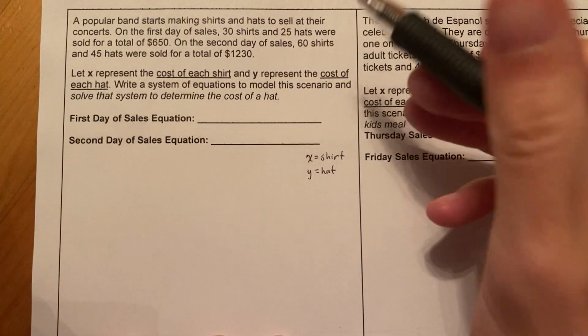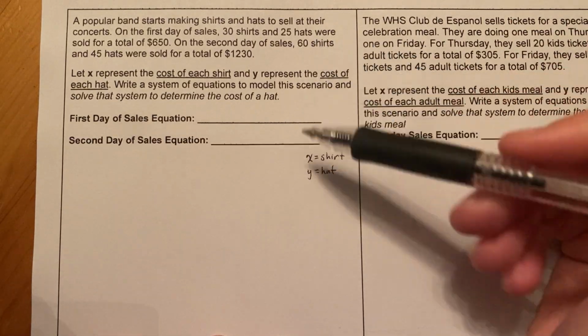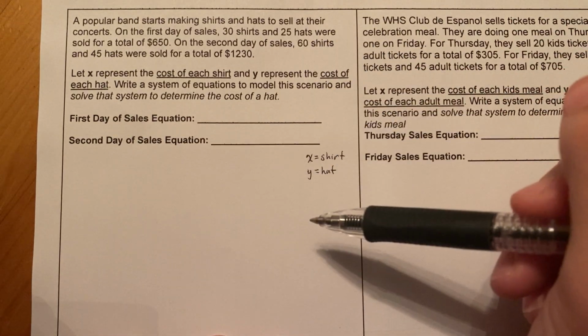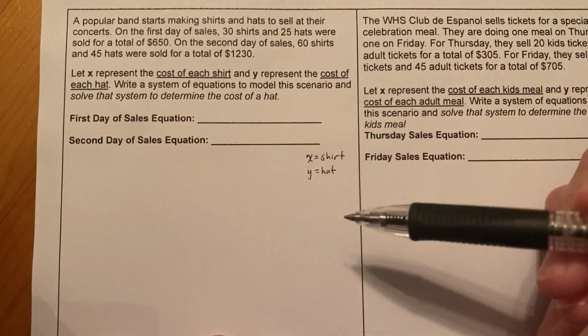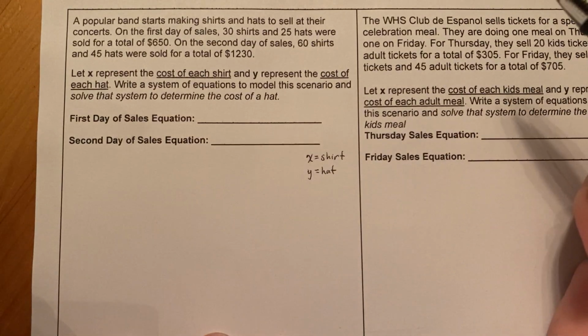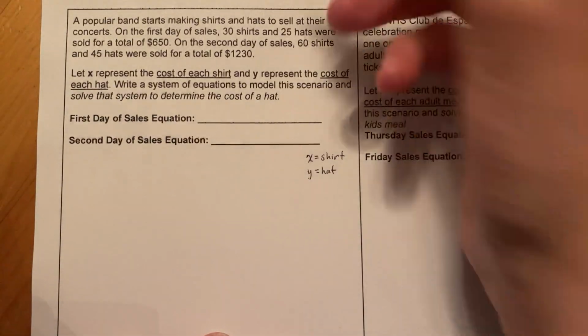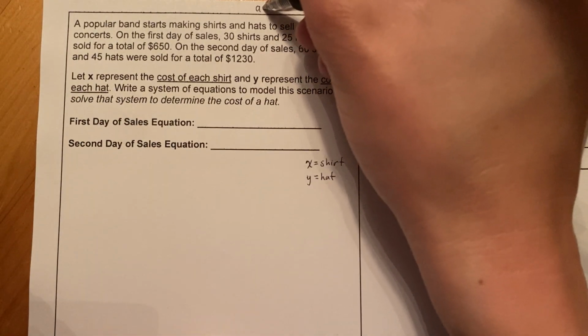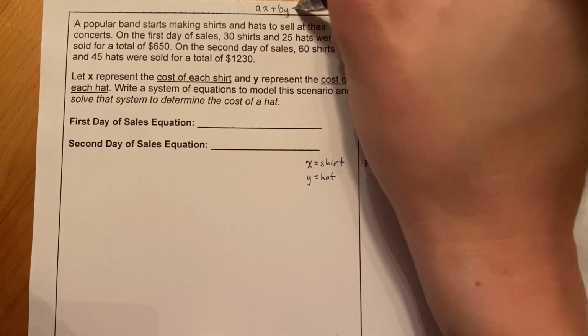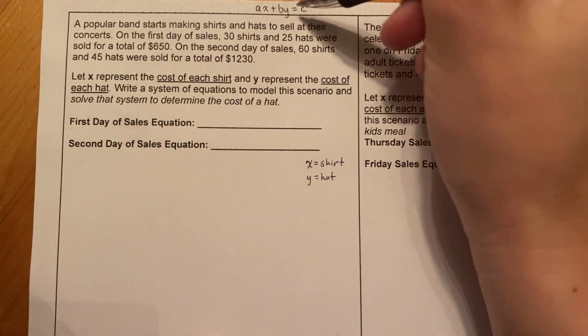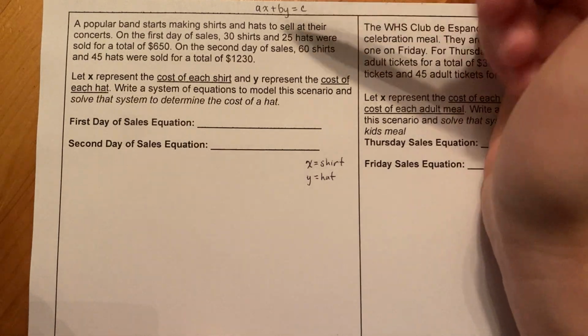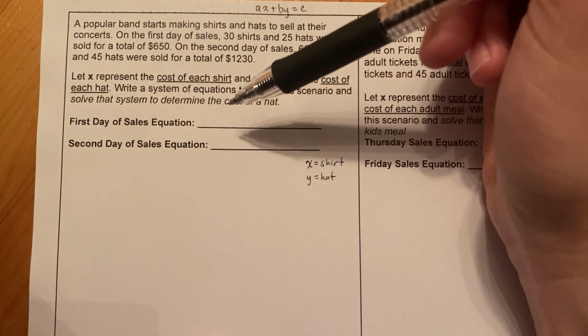Now what I notice is that we don't have something starting at a certain place and then changing. That would be using slope-intercept form, y equals mx plus b. But we have two things being combined. So for that kind of situation, we use standard form. So we're going to be using a number times x plus a number times y equals a number, that kind of equation.